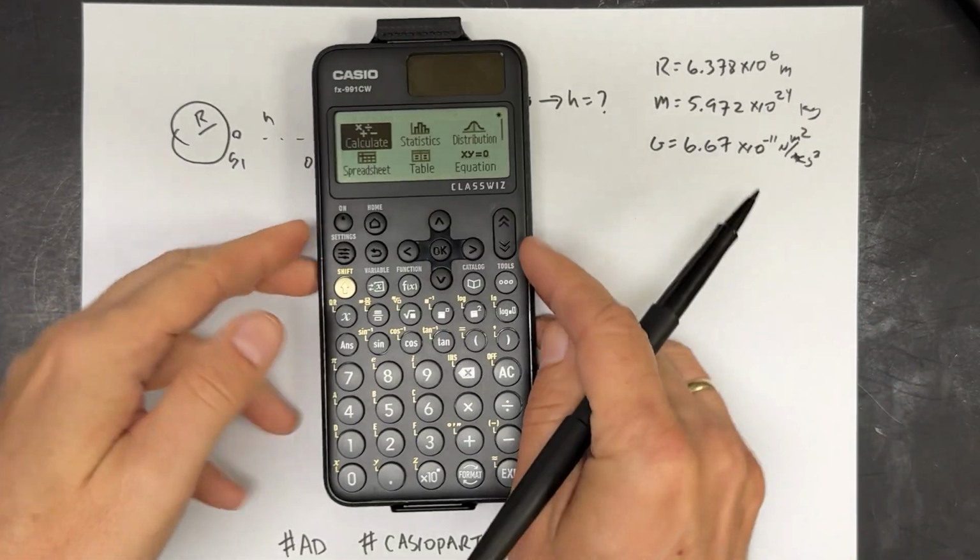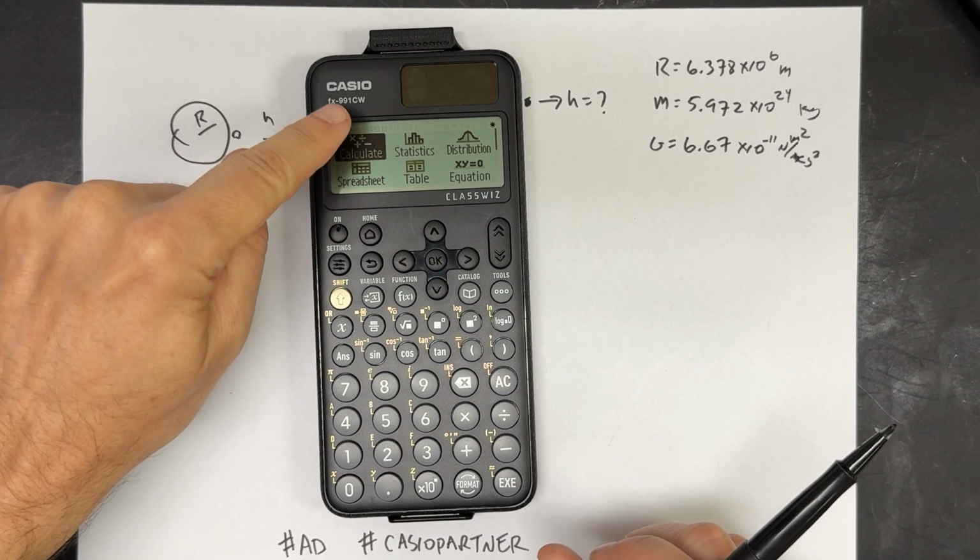Let's do a physics problem using the Casio FX-991CW ClassWiz.